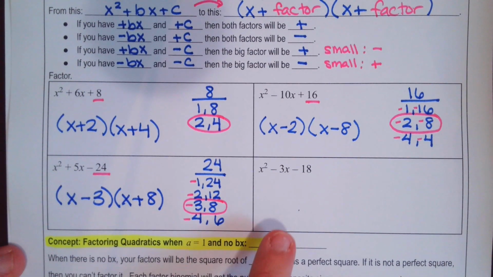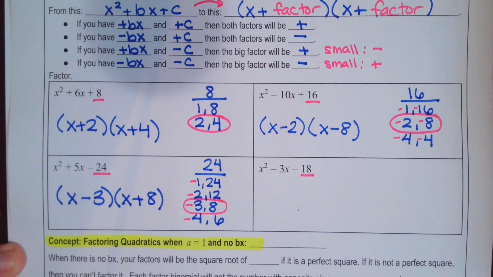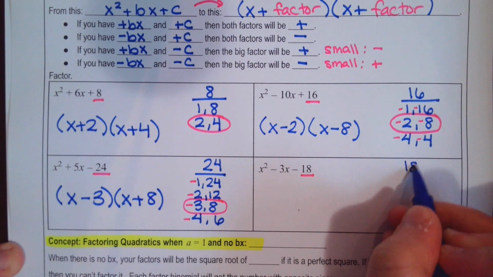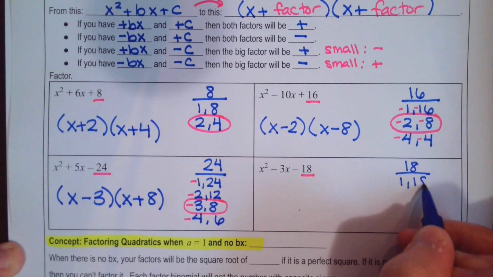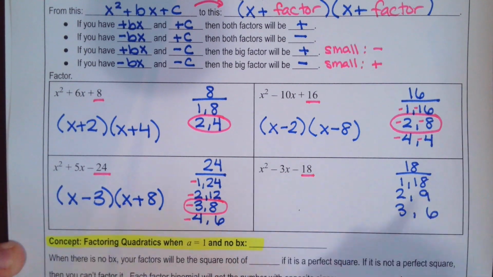All right, last one. x squared minus 3x minus 18. So we want factors of 18. So we have 1 and 18, 2 and 9, 3 and 6.